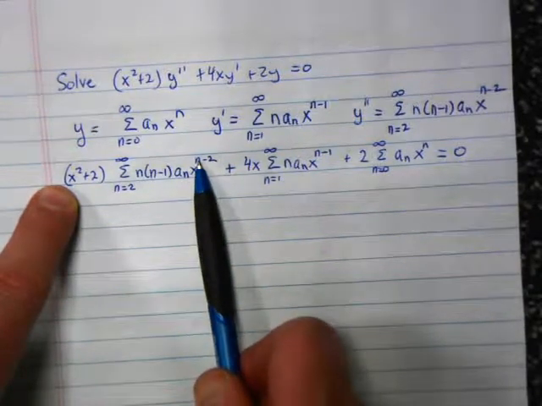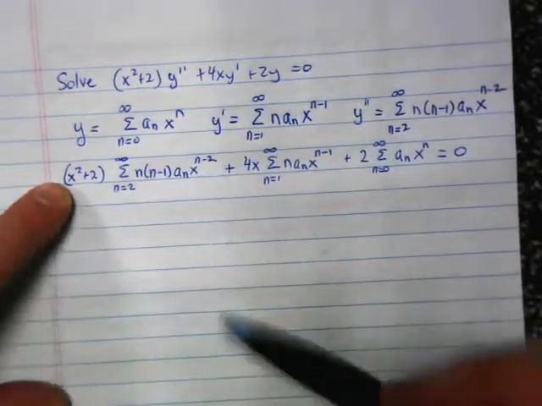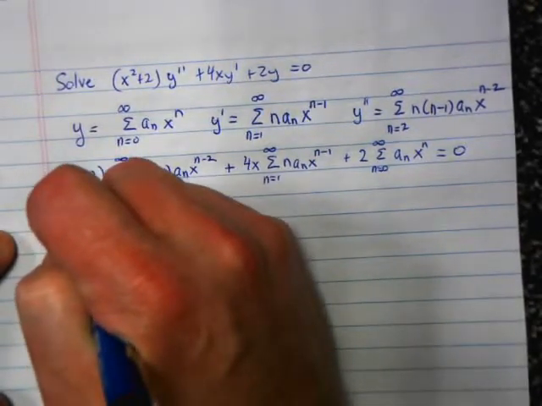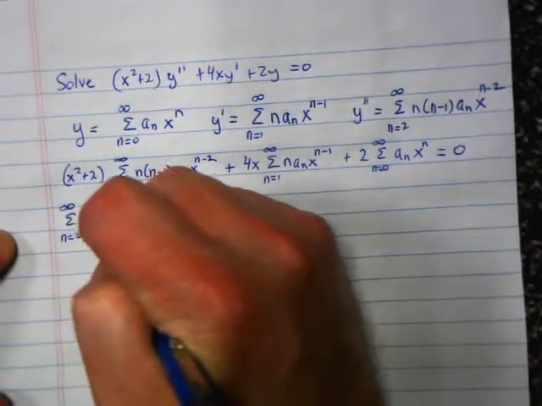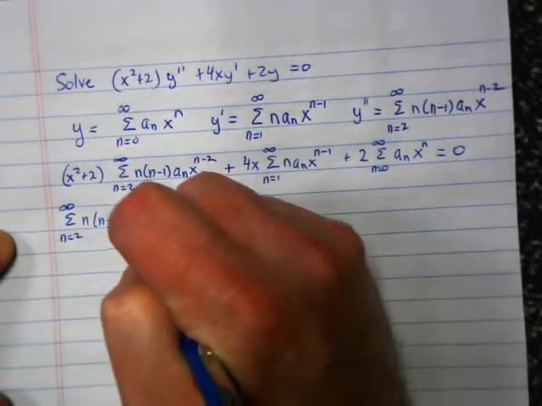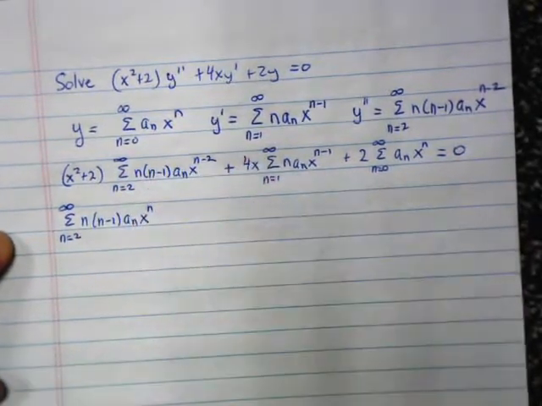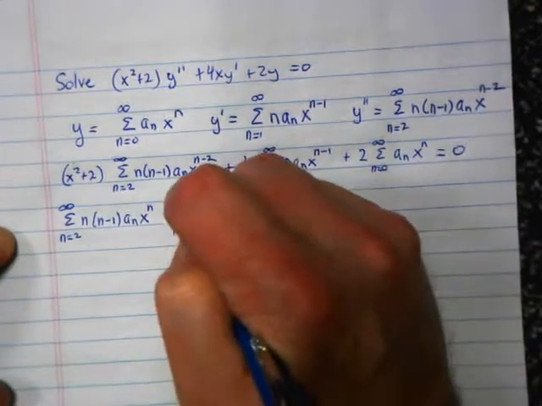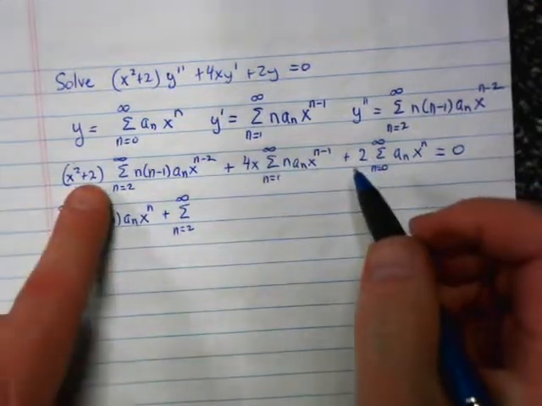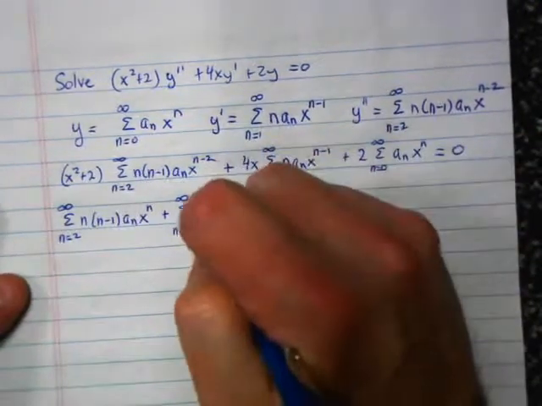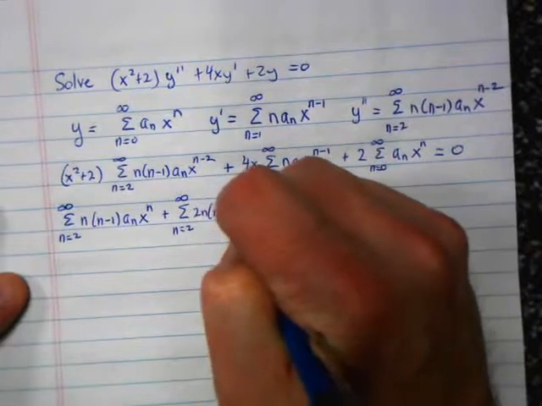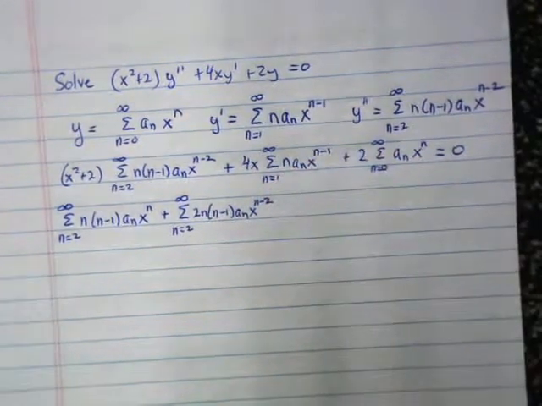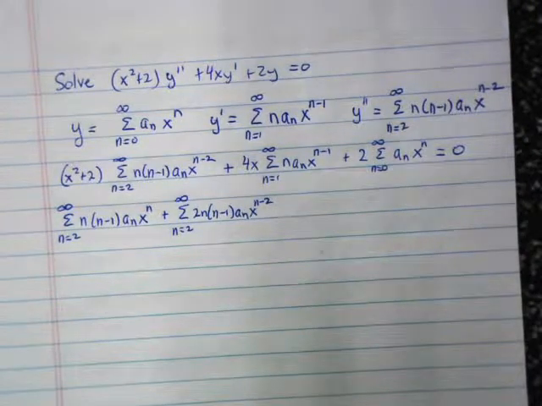I get x to the n. I add my powers, don't I? All right, so this gives me the sum n equals 2 to infinity of n times n minus 1 a sub n x to the n, plus the sum from n equals 2 to infinity. Move that 2 in. That's just going to give me 2n n minus 1 a sub n x to the n minus 2.